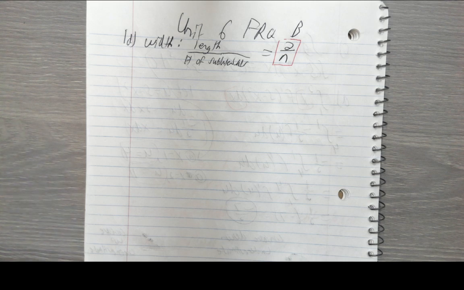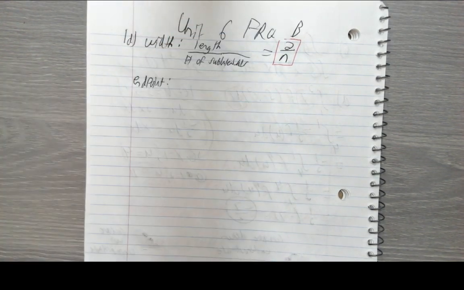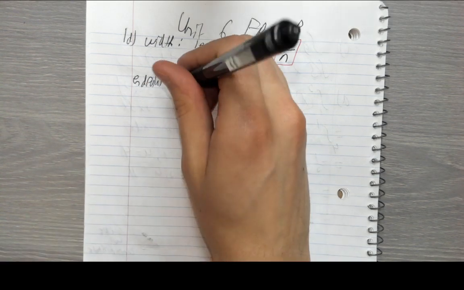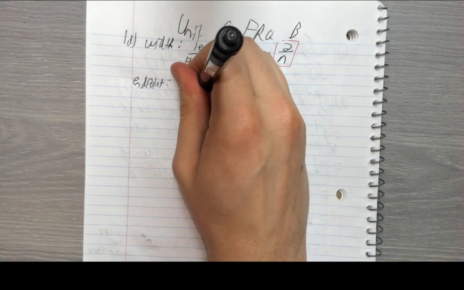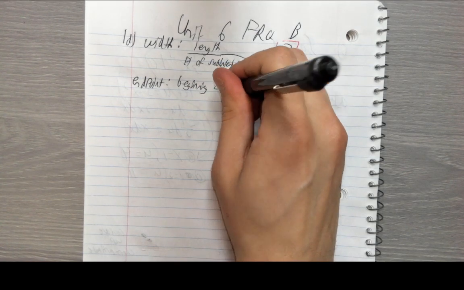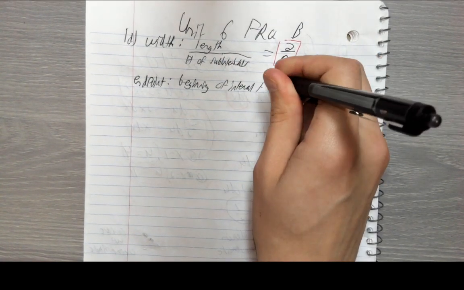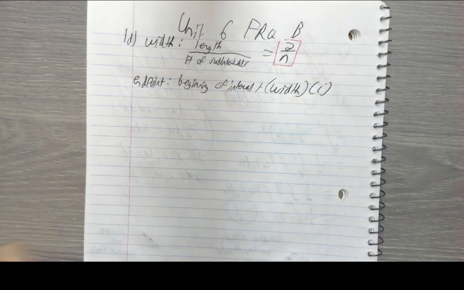All right. So we got the width. Now we need to find the endpoints. We need a general formula to represent every single endpoint. And to do that, I told you guys this when we went over this. It's the beginning of the interval plus the width times the variable i.